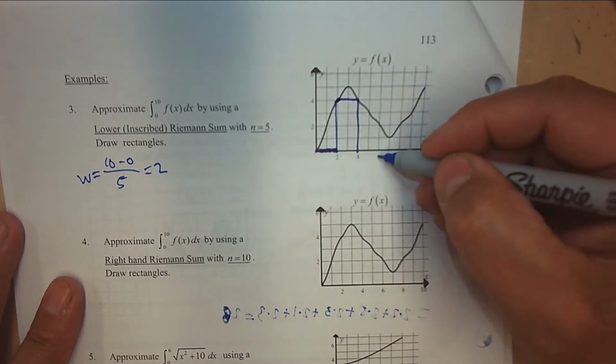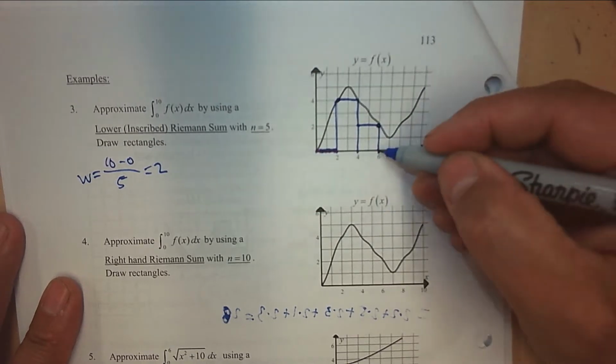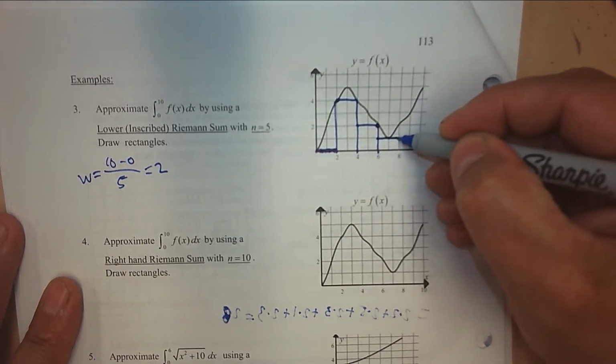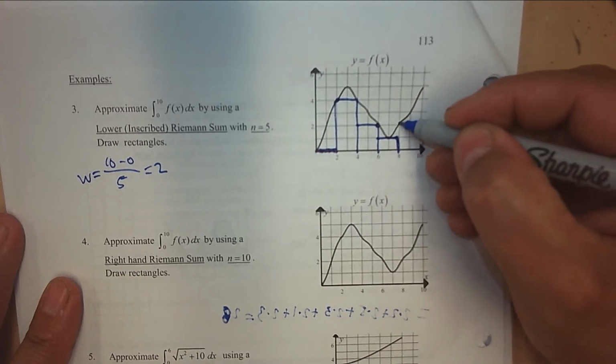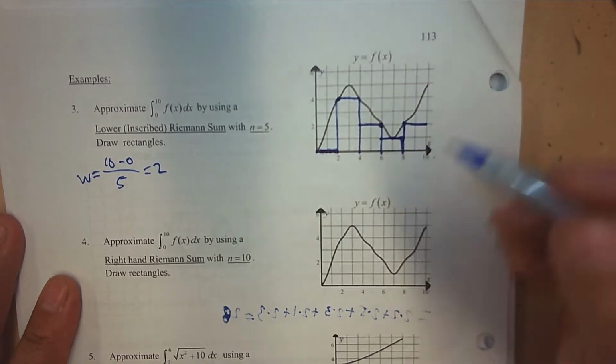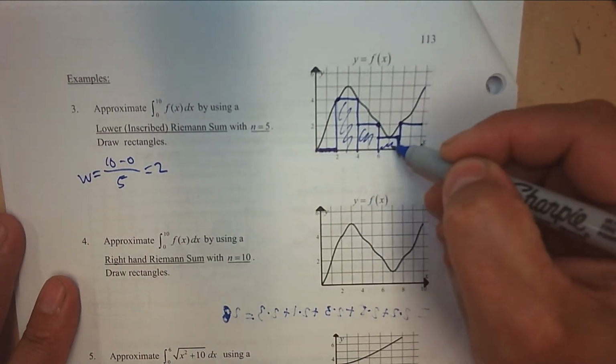From 4 to 6, what's the lowest point in that area? From 6 to 8, what's the lowest point? From 8 to 10, what's the lowest point? All right. And now we have the rectangles that we're going to find the areas of.